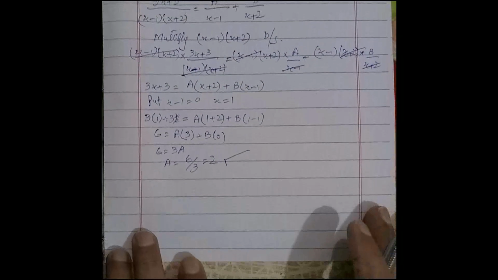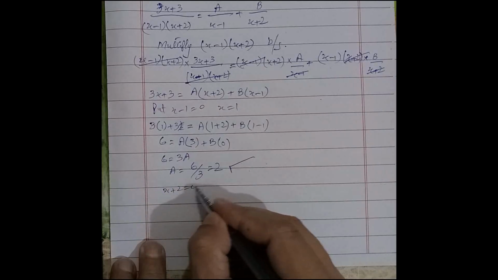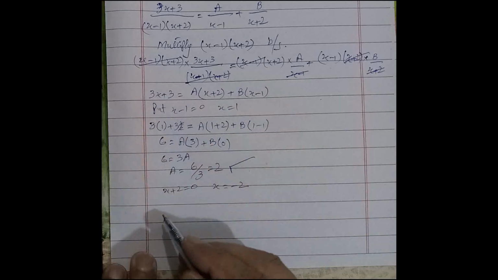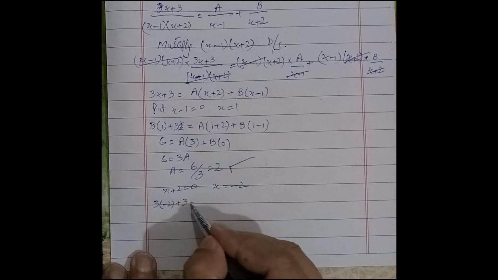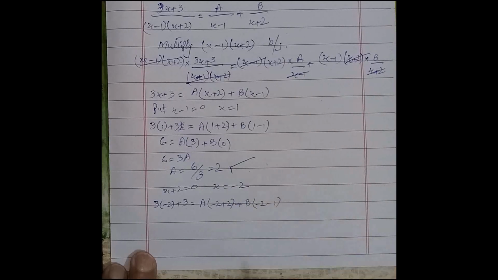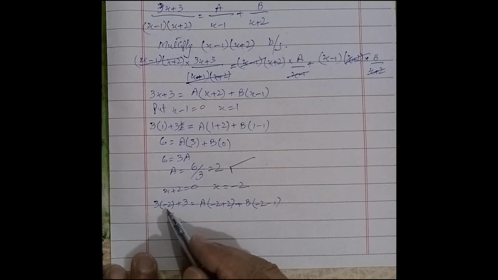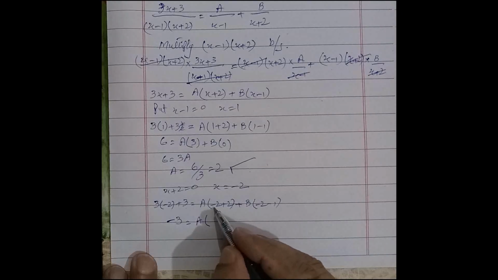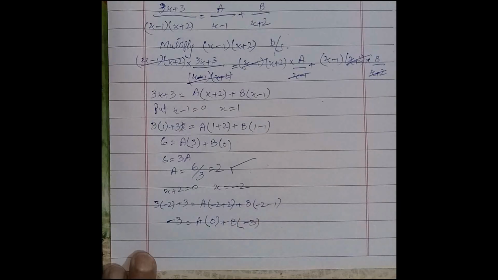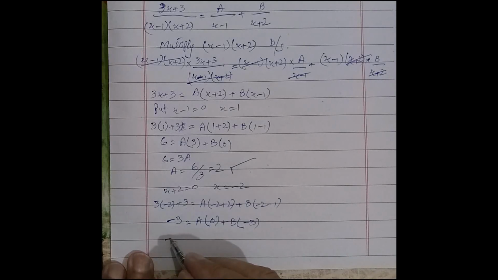Now we put the second value, which is x plus 2 is equal to 0 and x is equal to minus 2. Put x equal to minus 2 in the equation. We get 3 into minus 2 plus 3 is equal to a into minus 2 plus 2 plus b into minus 2 minus 1. Simplify. 3 multiplied by minus 2 is equal to minus 6 plus 3 is equal to minus 3 is equal to a into minus 2 plus 2 is equal to 0 plus b into minus 2 minus 1 is equal to minus 3. Now we find the value of b. We get minus 3 is equal to minus 3b and b is equal to minus 3 over minus 3, which is equal to 1.